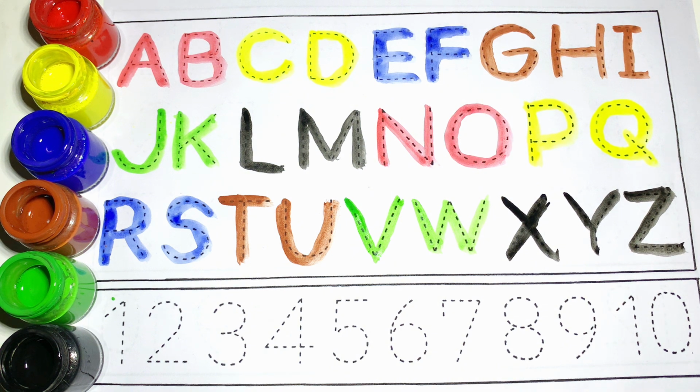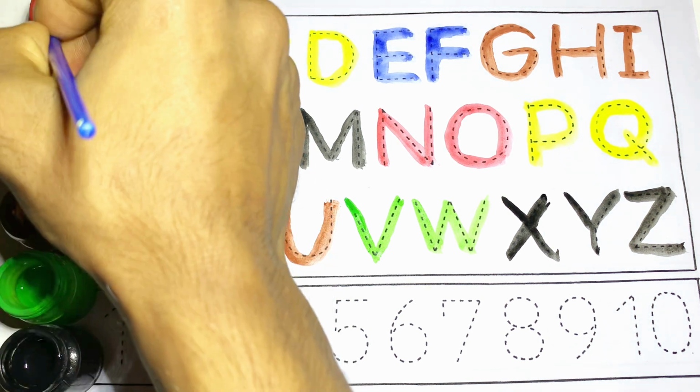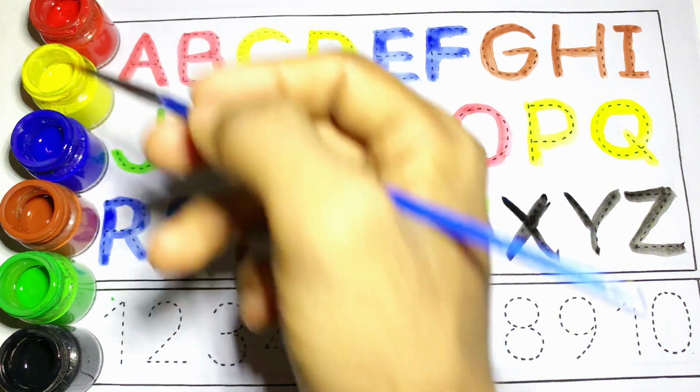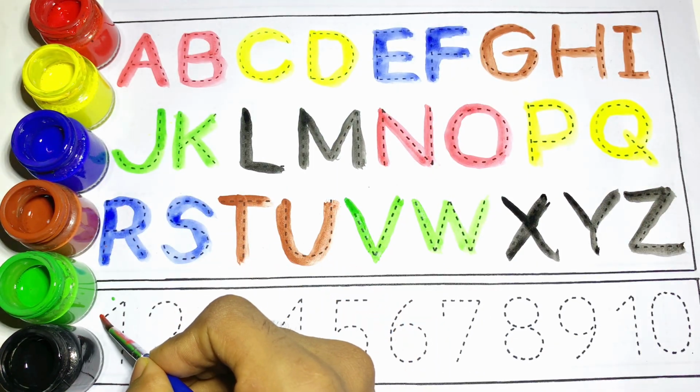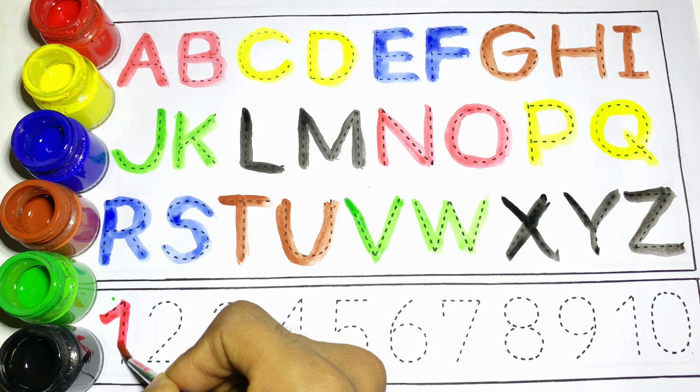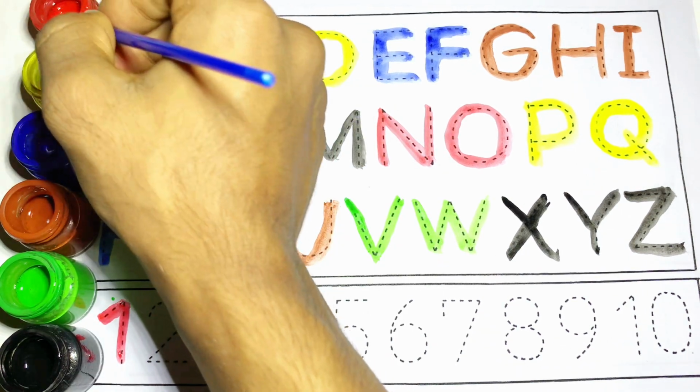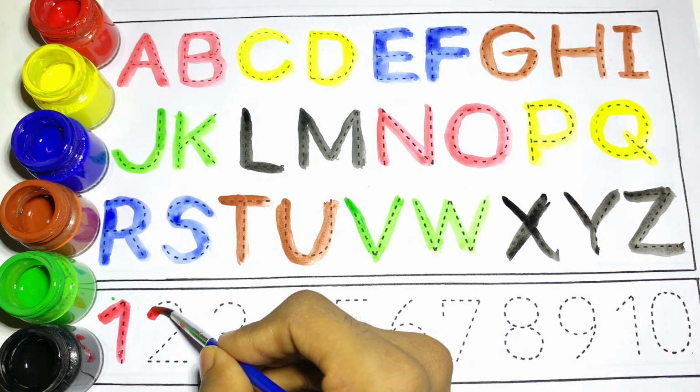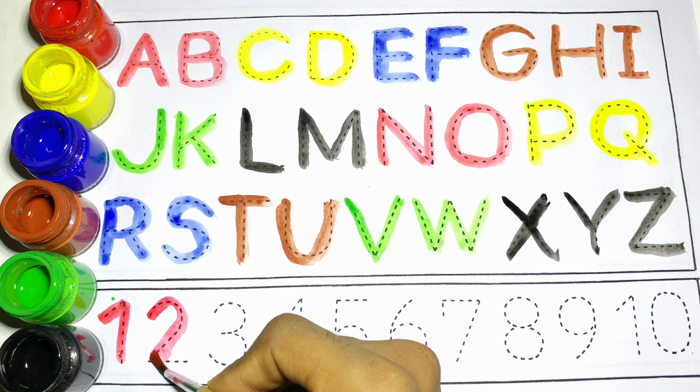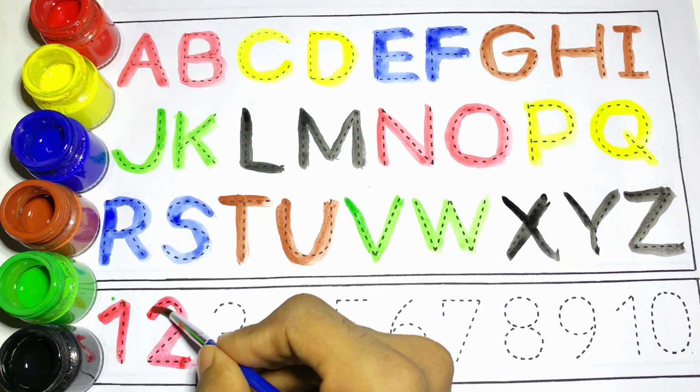Kids, now numbers, and first you draw 1. The numbers of 1 and use red color. O-N-E, 1. Kids, again use red color and draw 2. The numbers of 2. T-W-O, 2.